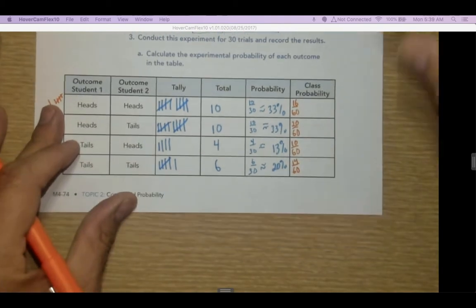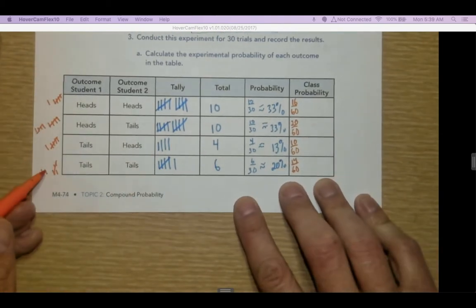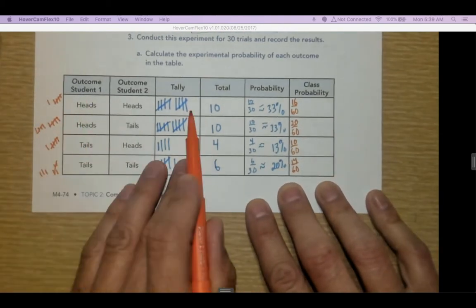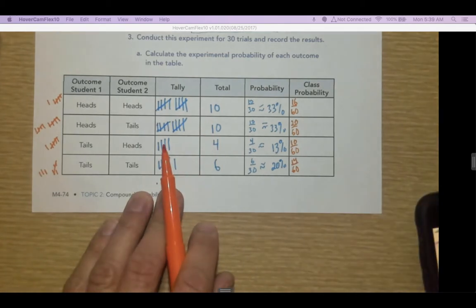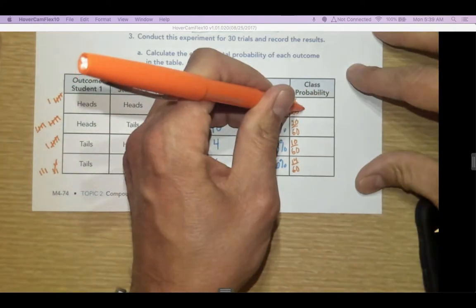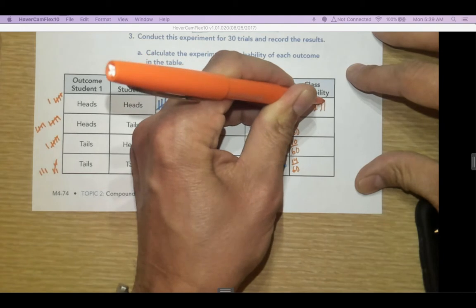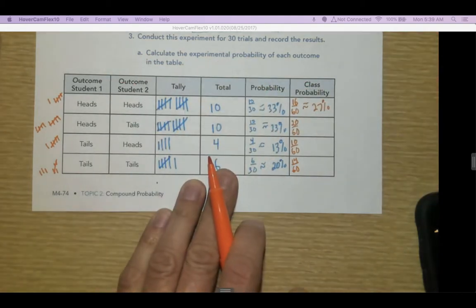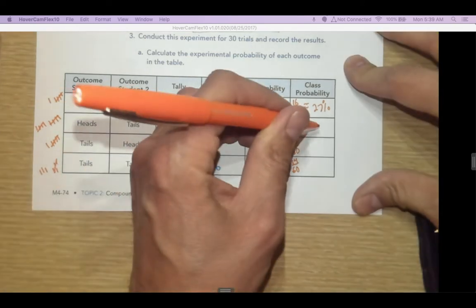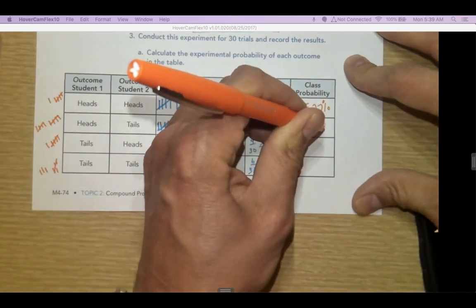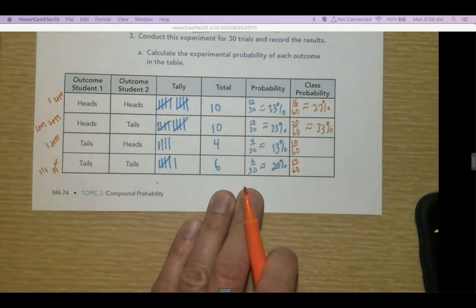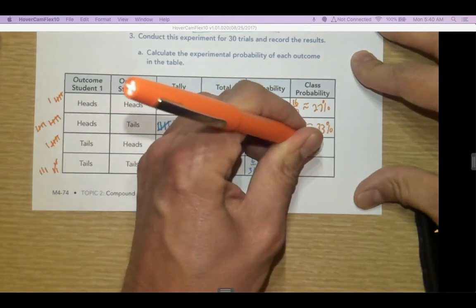All right. So I just did one more group. And when I did one more group, I added the results to my results. And so then what we have here would be 16 over 60, which is about 27%. 20 over 60, which is still about 33%. 10 divided by 60, which is about 17%.